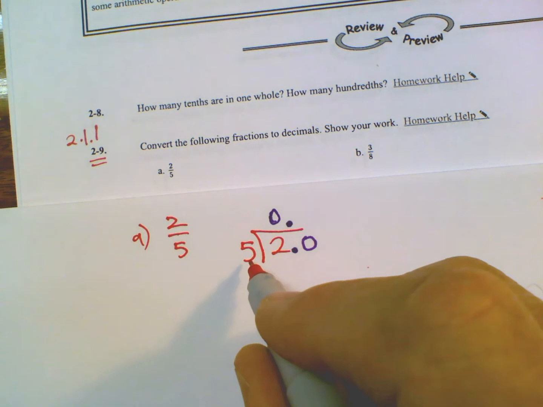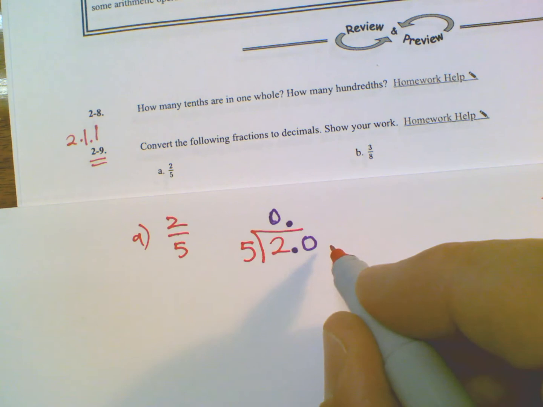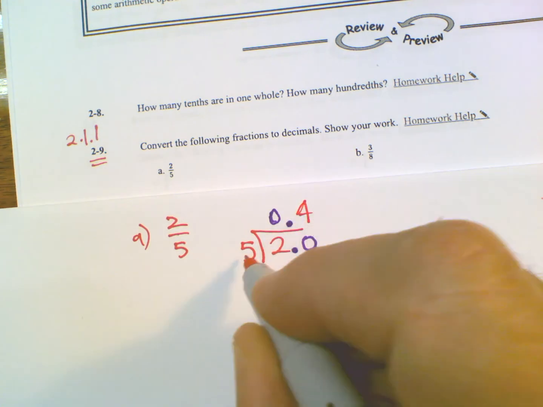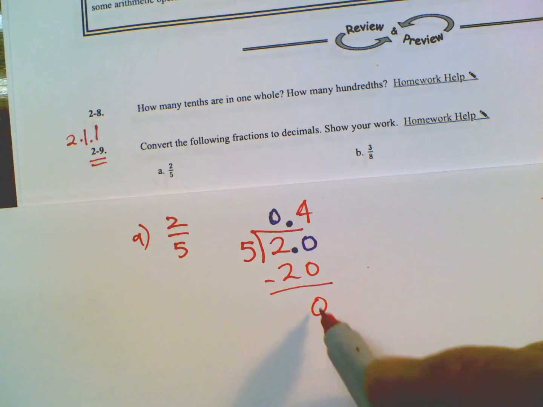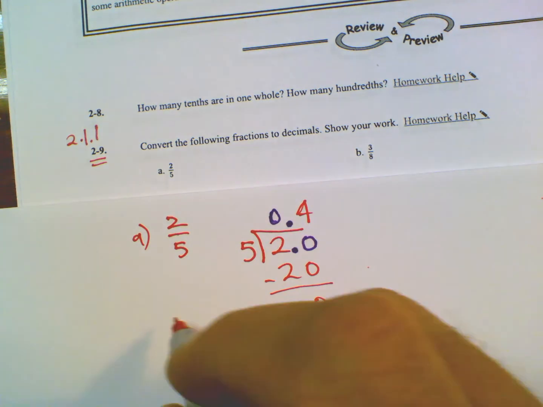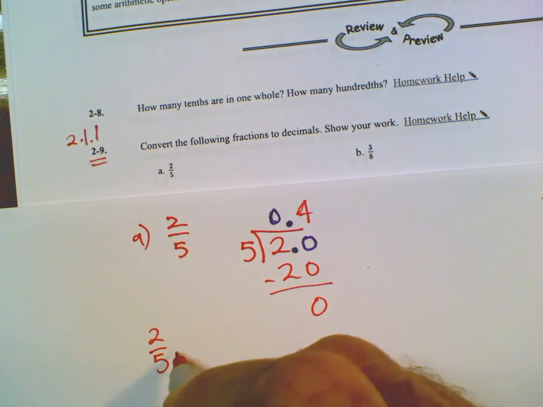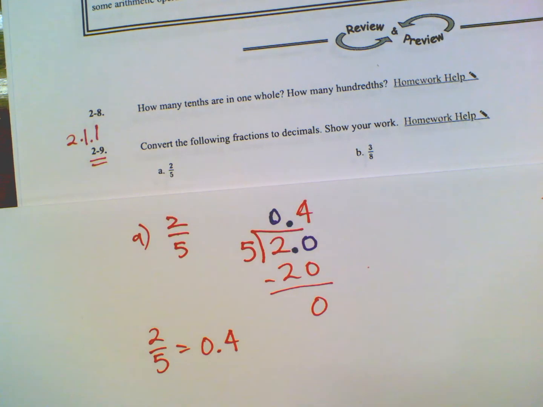So now I ask, does 5 go into that 20? If I look at that number as a 20, it does. It goes in there 4 times, and I multiply times 4, and sure enough, I get 20. When I subtract, I get 0. Now I have no remainder, so it's a terminating decimal. So I can say 2/5 is equal to 0.4 or 4/10.